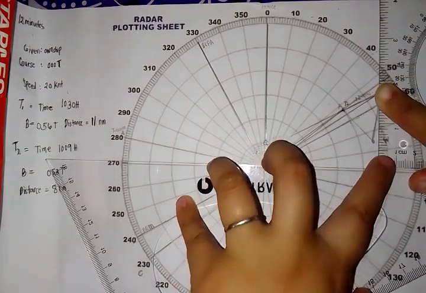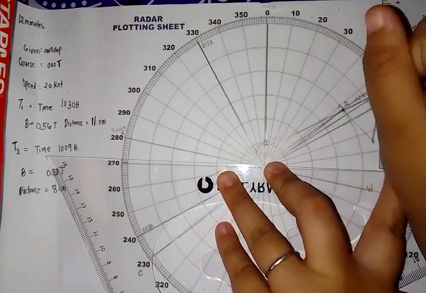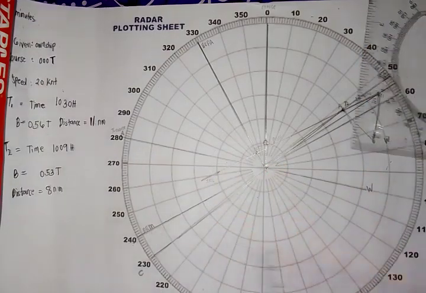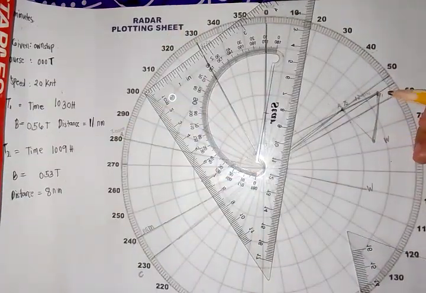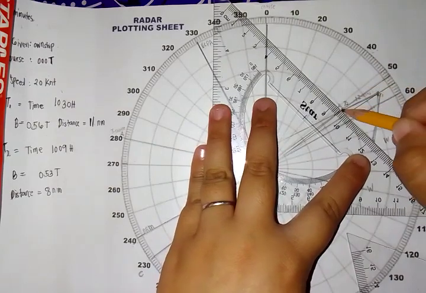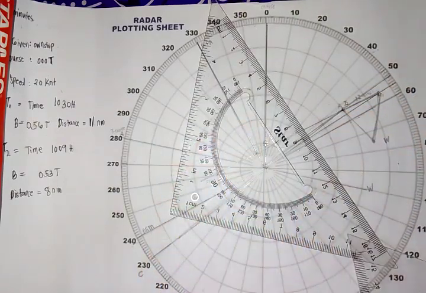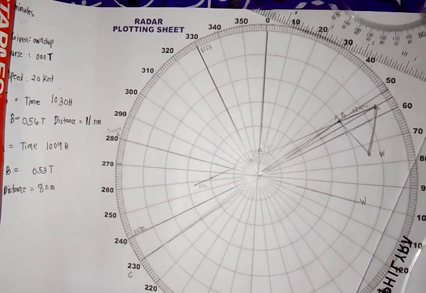So we need to underline this, which is our W, and connect to target number 2. Since we already connected target number 1, next to do is, since we are going to find our true course, we need to go this way.